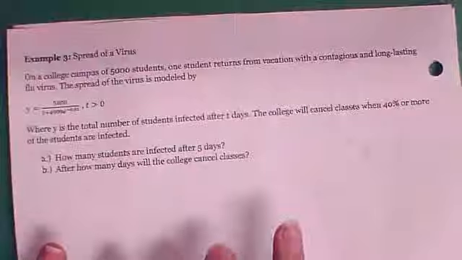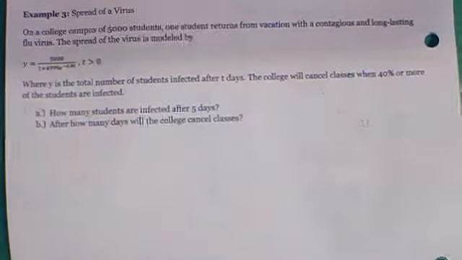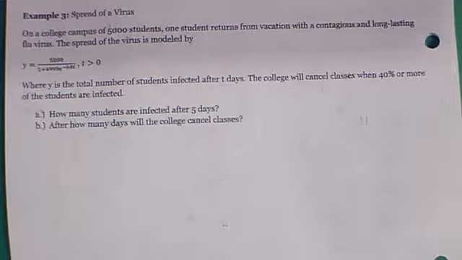The next example I think will speak to you and your place in life, and that is about college and viruses. This was probably the most interesting to most students today. On a college campus of 5,000, one student returns from vacation with a contagious and long-lasting flu virus. The spread of the virus is modeled by this function, where y is the total number of students infected after t days. The college will cancel classes when 40% or more of the students are infected. The first thing we want to do is to see how many students are infected after 5 days, and the second is how many days will it take to cancel class.